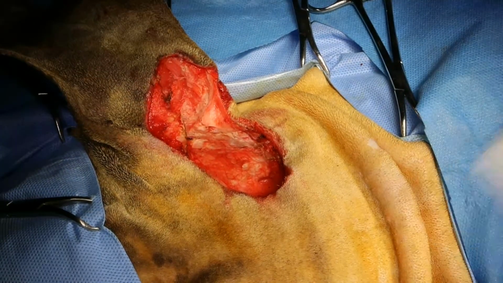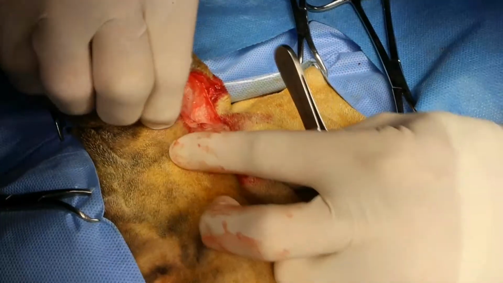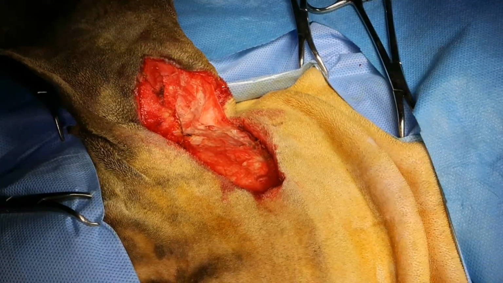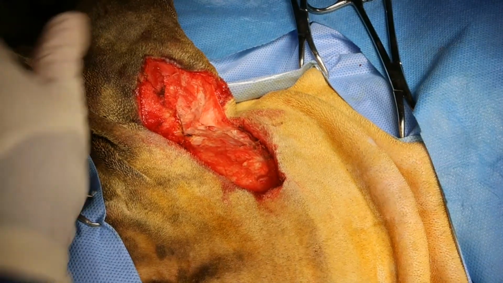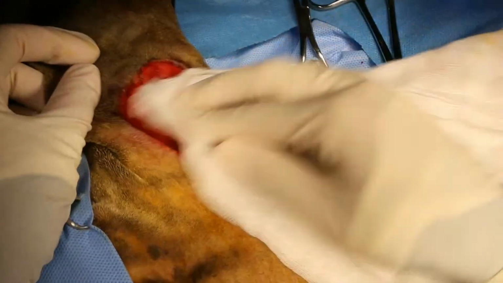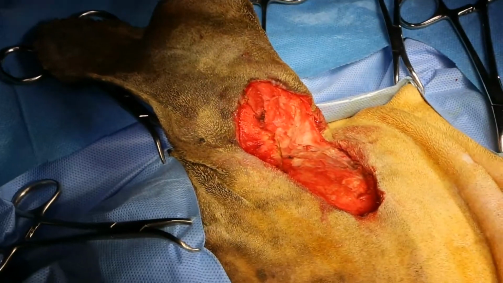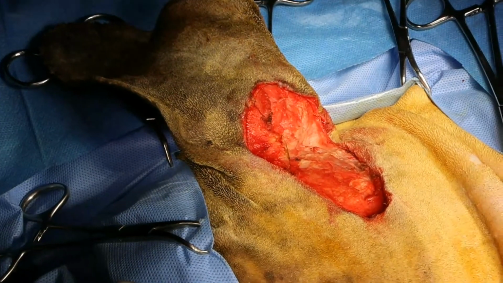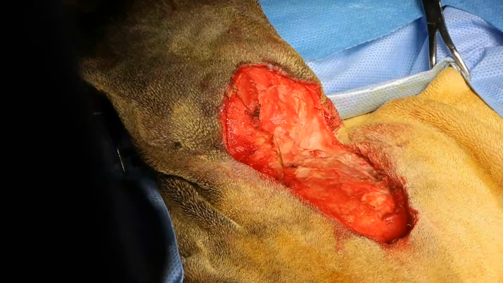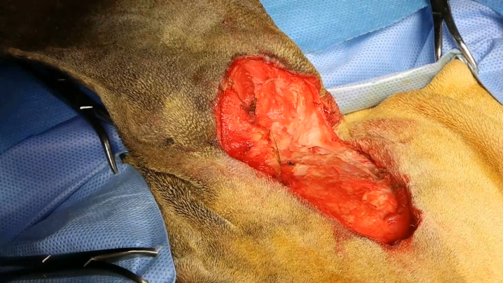Can I get some Pivocaine, please? Do you want the full liquid? Yes, please. See if I can move the camera over a little bit, and zoom in a little bit. So you can see that defect that we've created there.